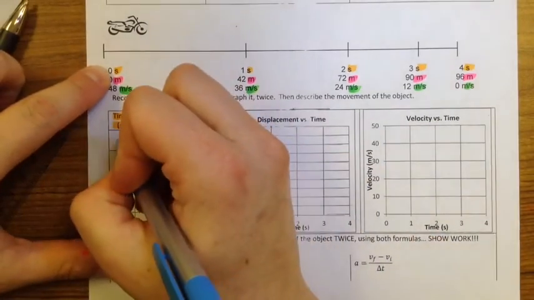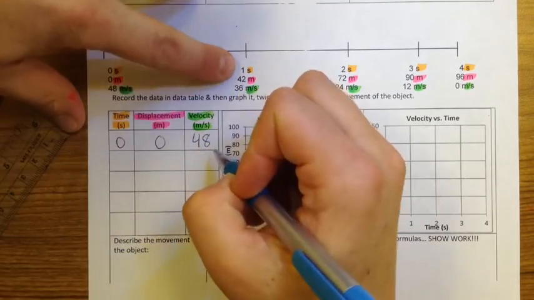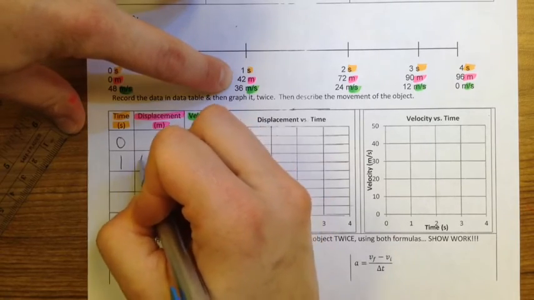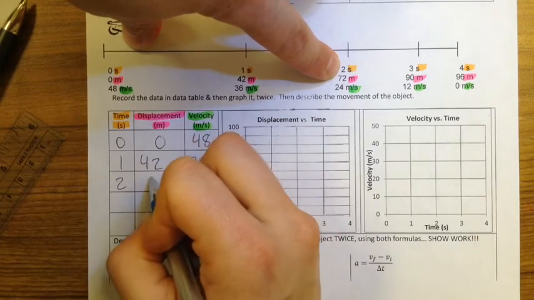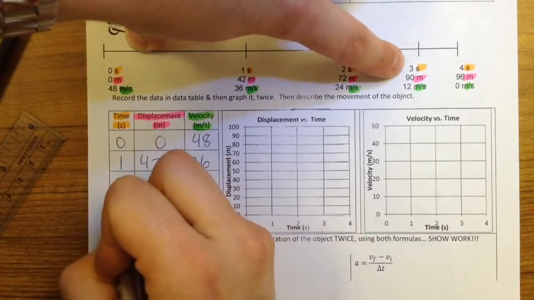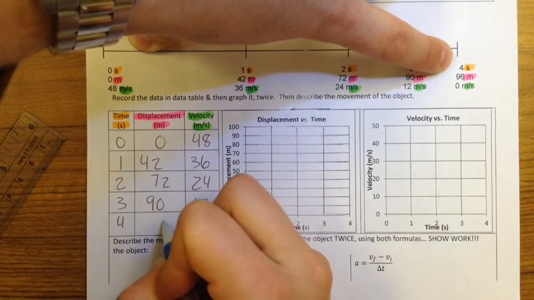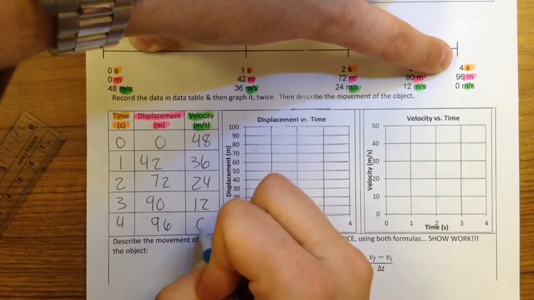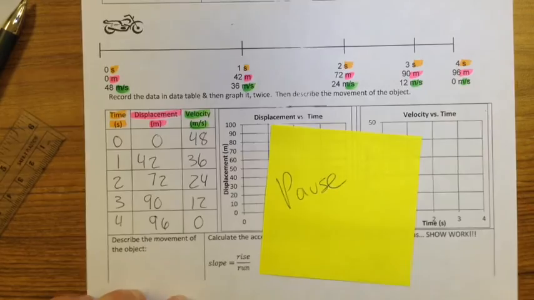When the time is 0, the displacement is 0, the velocity is 48. When the time is 1 second, the displacement is 42, and the velocity is 36. When the time is 2 seconds, the displacement is 72, and the velocity is 24. At 3 seconds, displacement is 90, velocity is 12. At 4 seconds, displacement is 96, velocity is 0. You have now entered your data. Now that you have your data entered, I want you to pause and graph that data.